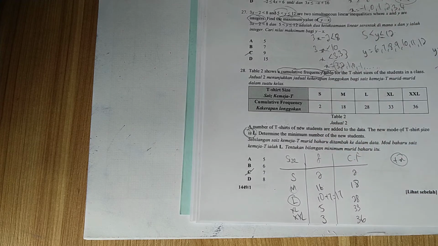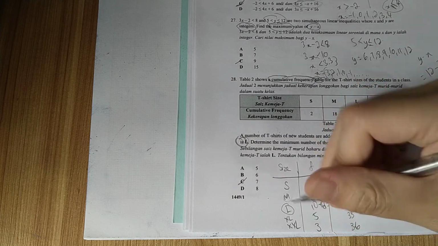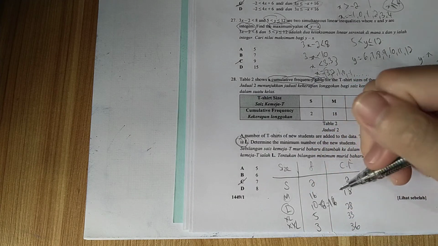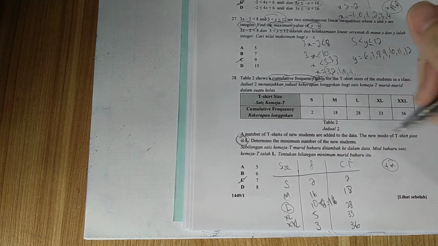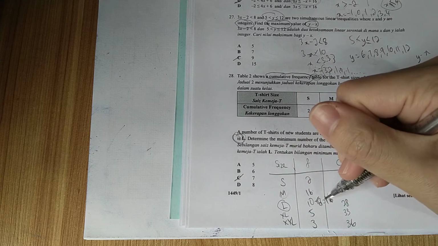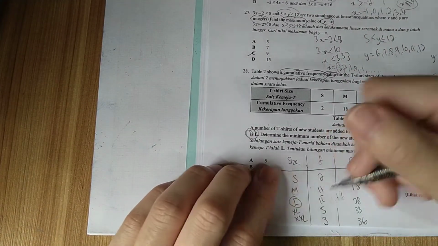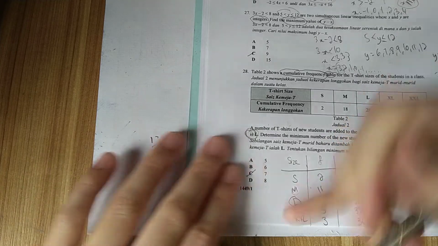Why not 6? If you write 6 here, it will become 16 here, and then the mode will not be L. The mode will be L and M. But they say that the new mode is L. It means that the minimum number should be 7. You have to make L the highest frequency, so you have to add at least 7 here. So that's the answer. Okay, number 29.